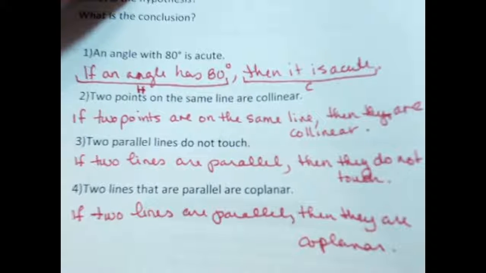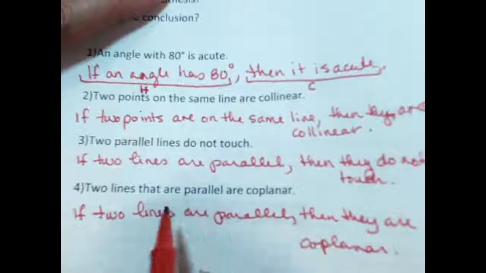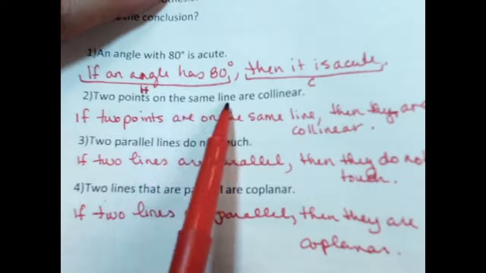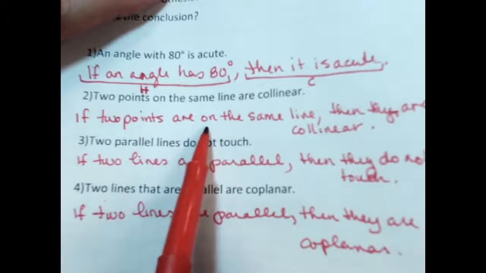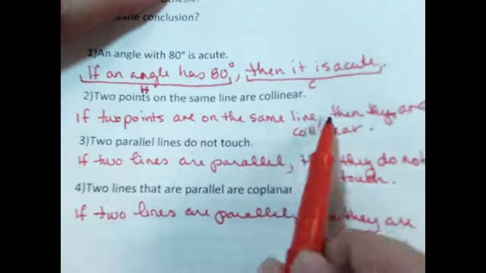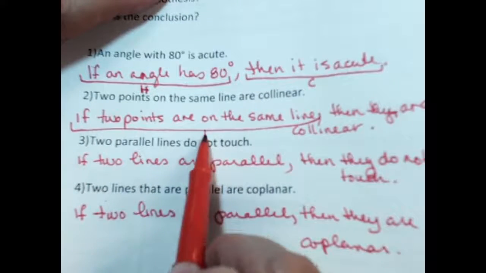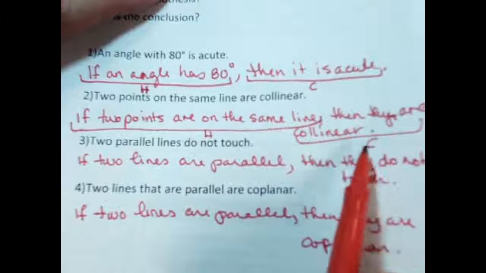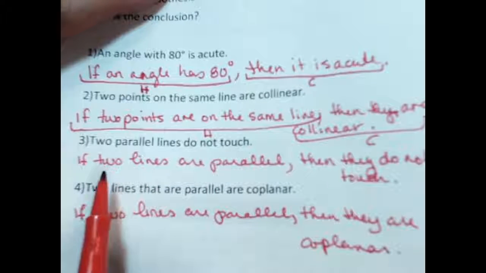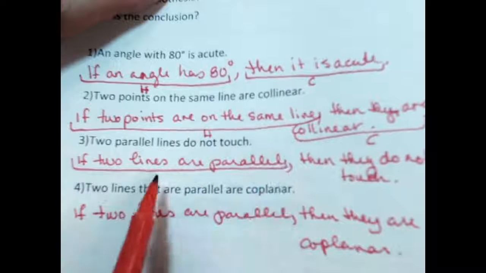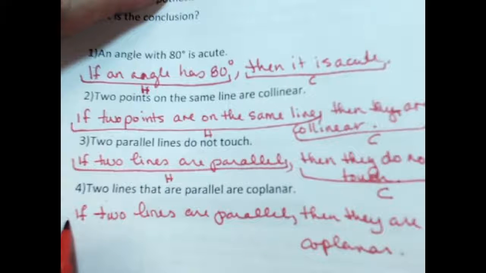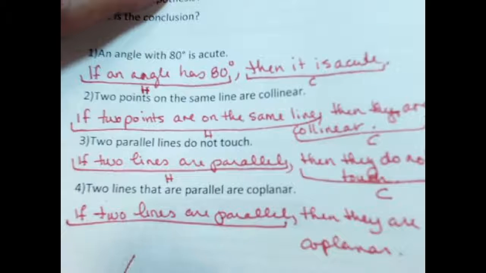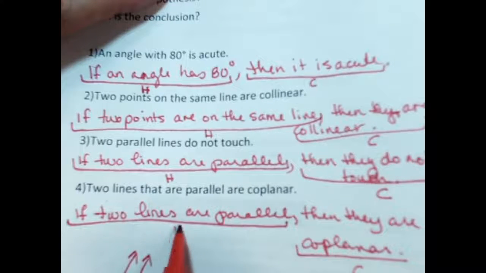Okay, I paused the recording so that I could write these out and you didn't have to wait for me to write everything. Two points on the same line are collinear. We could write that as a conditional statement: if two points are on the same line, then they are collinear. The beginning part is the hypothesis. The second part is the conclusion. Two parallel lines do not touch. If two lines are parallel, that's the hypothesis. Then they do not touch is the conclusion. And finally, if two lines are parallel, like this, then they are coplanar. That's the conclusion. That's the hypothesis.